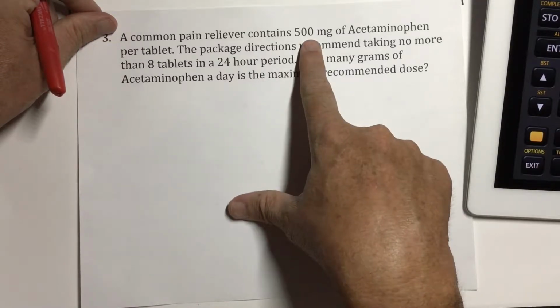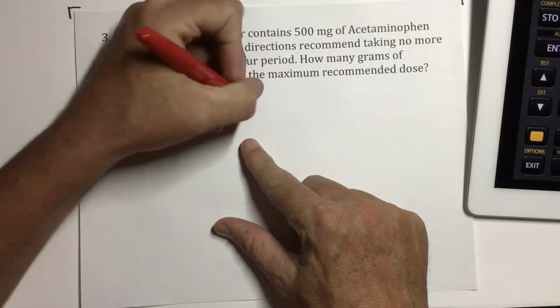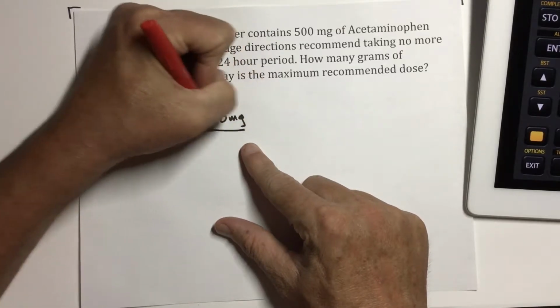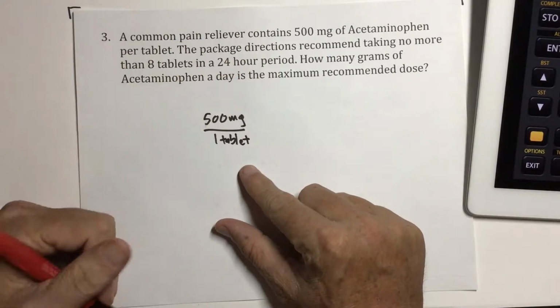So let's start here. 500 milligrams per 1 tablet.